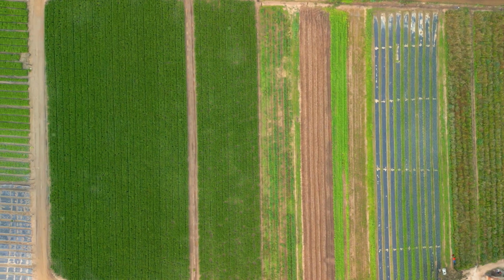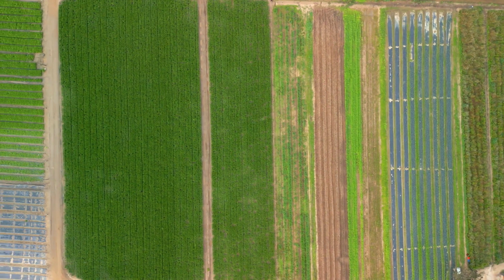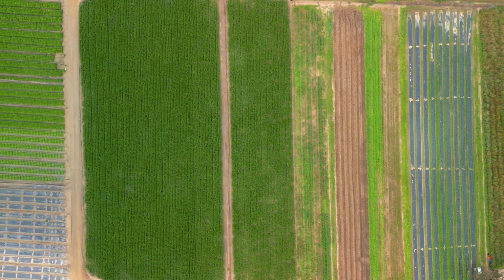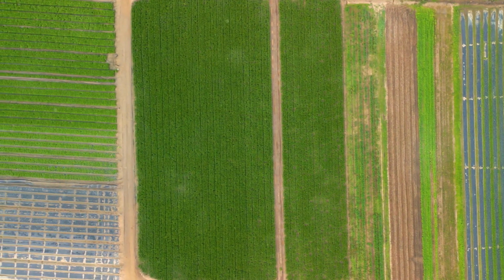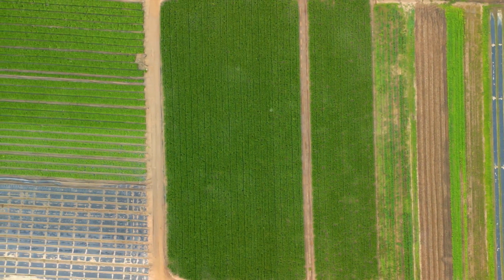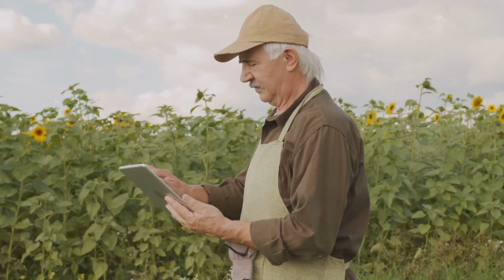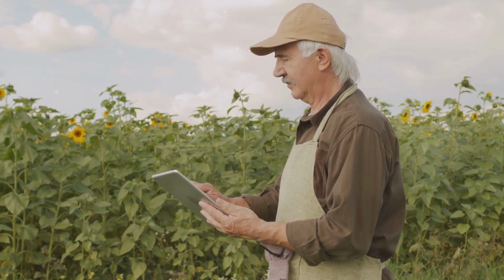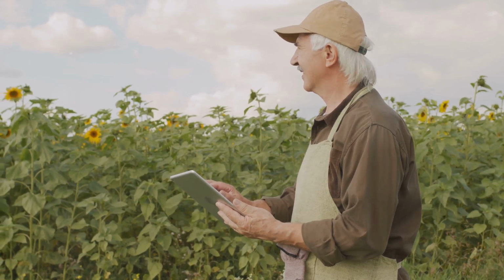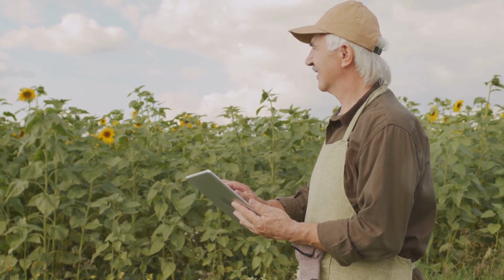Imagine a farmer who needs a larger plot for a crop that requires more space. With VLSM, they can create a larger field, and if they have a crop that requires less space, they can create a smaller field. And that's the magic of VLSM. It provides the flexibility to create fields or subnets that are perfectly sized for each crop or group of hosts.